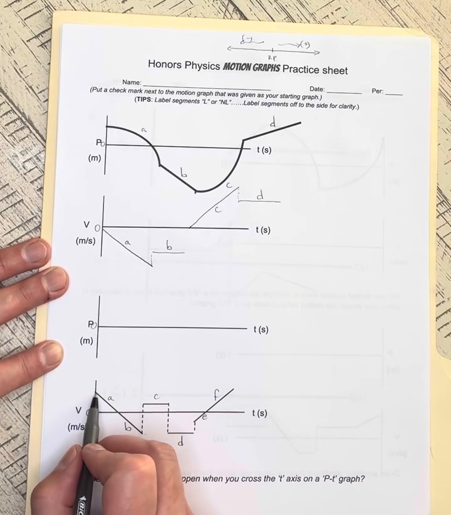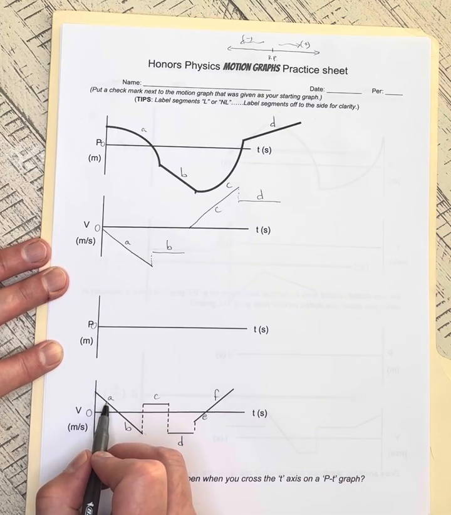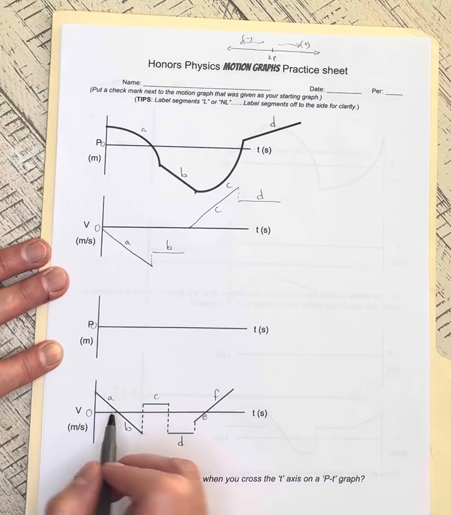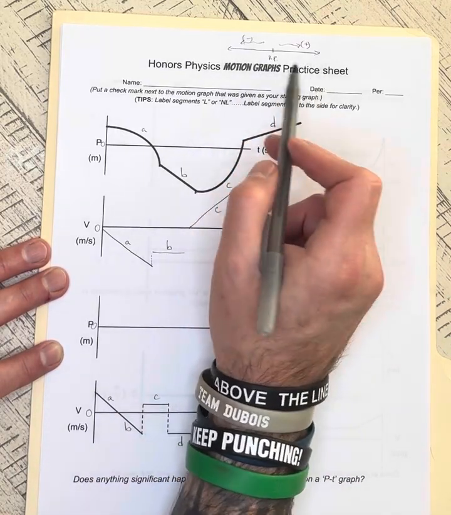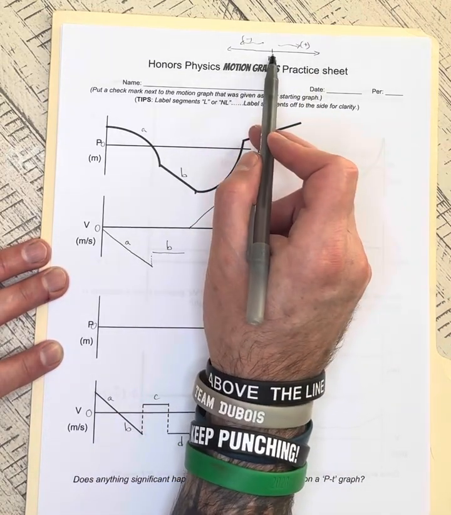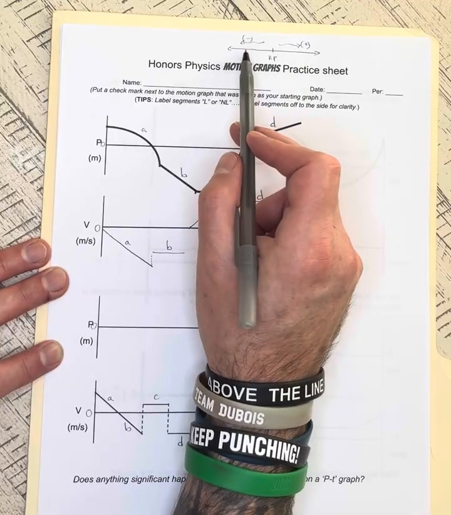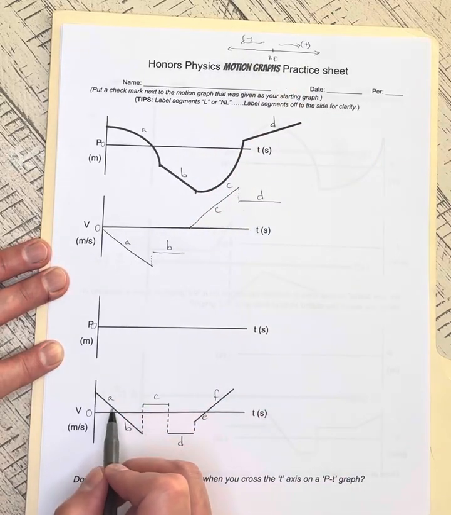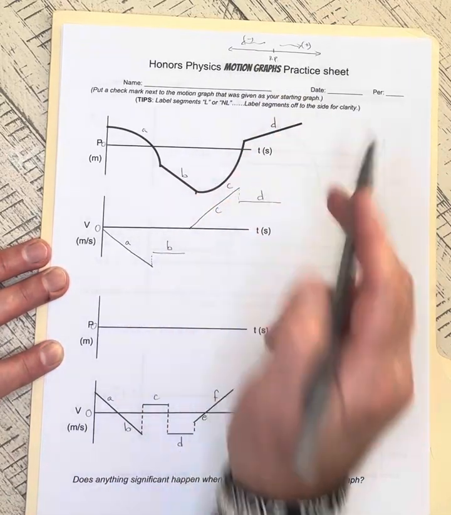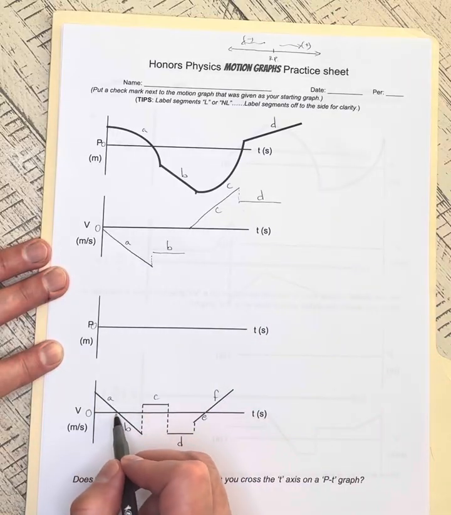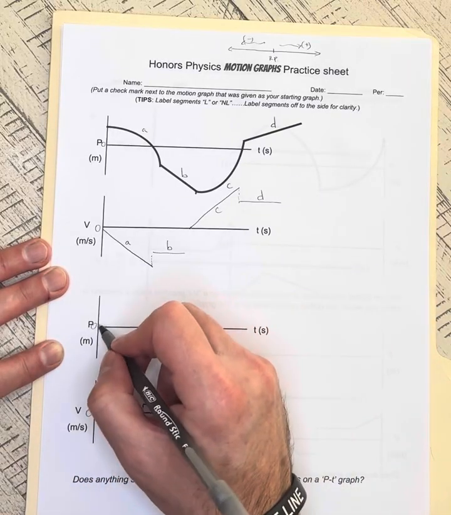So segment A, positive velocity that's getting closer and closer to 0. So that means you have to go towards the positive direction. You have no idea what position you're at. You could be at the reference point, you could be at a positive position, you could be at a negative position, but these are positive velocities during segment A. You have to be going towards a positive direction. If velocity is approaching 0, so you're slowing down. So that's going to look like this.